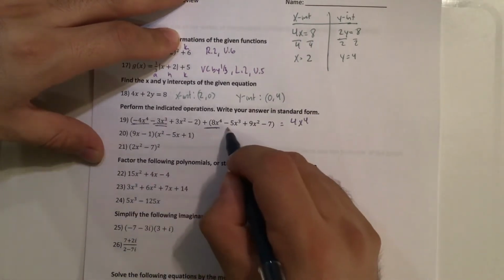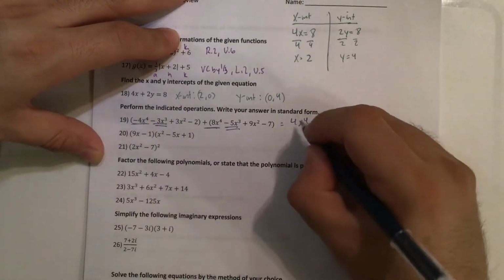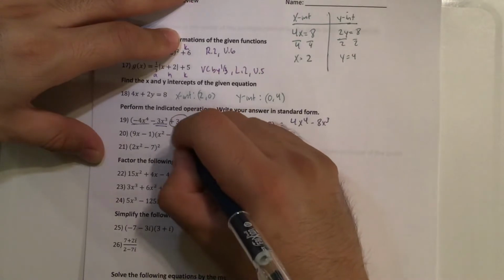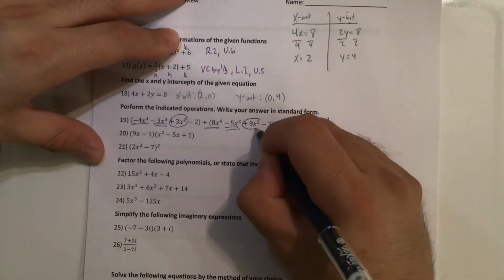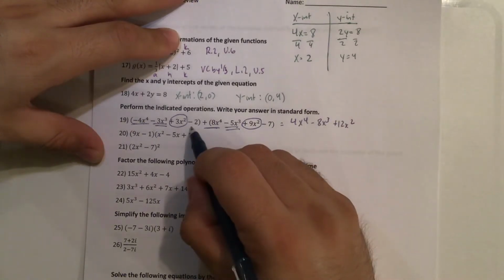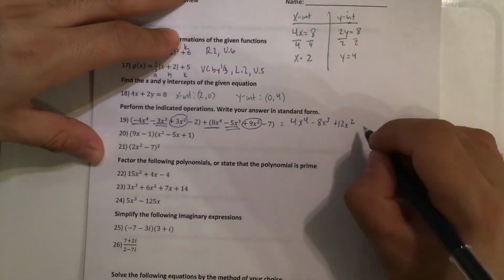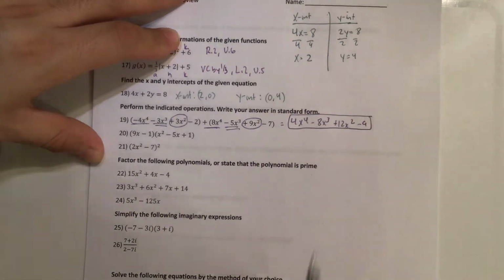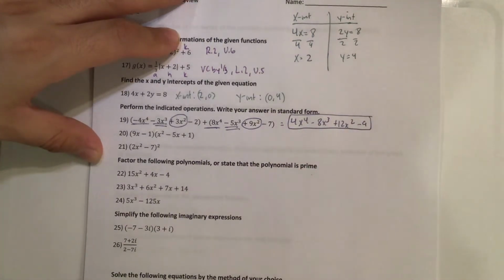Negative 3x cubed plus negative 5x cubed is negative 8x cubed. 3x squared plus 9x squared is 12x squared. And then negative 2 minus 7 is negative 9. And I can't combine those. Those are unlike terms. So that right there should be my final answer.